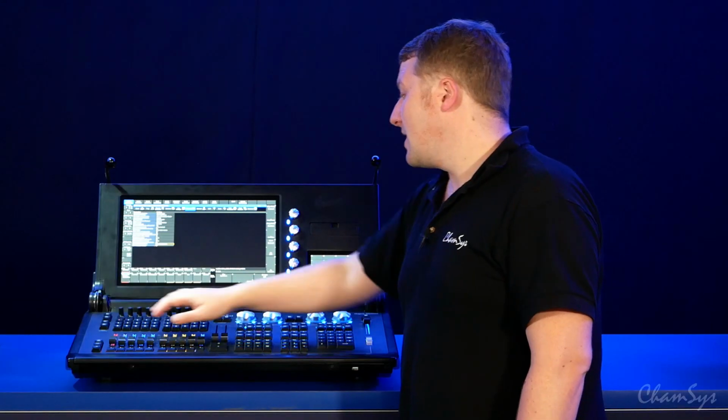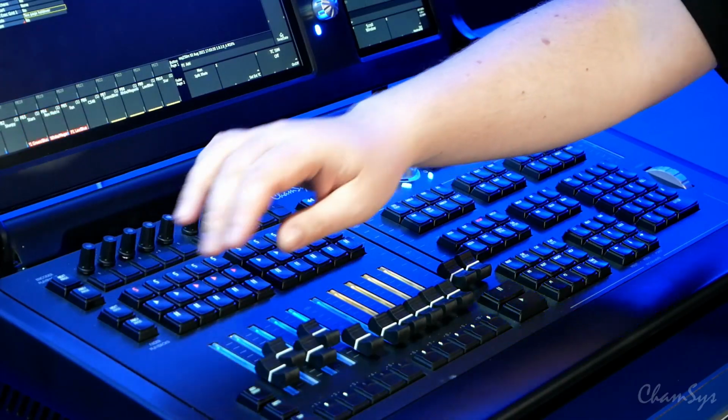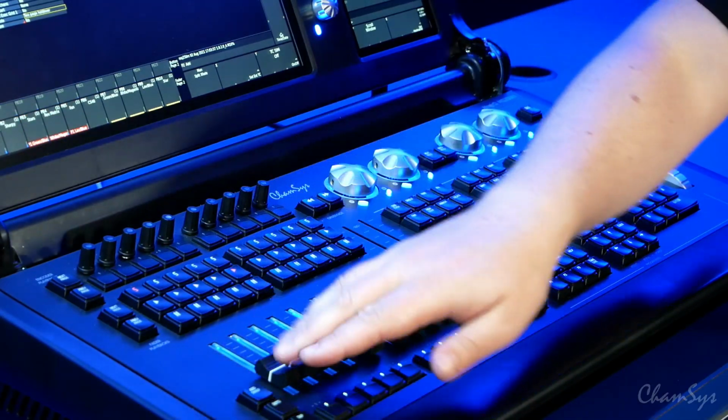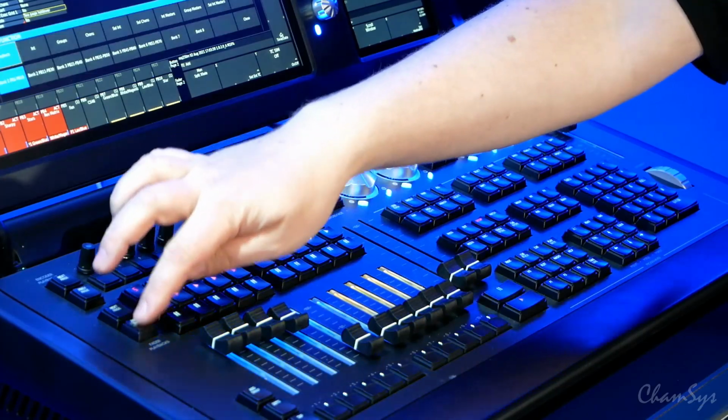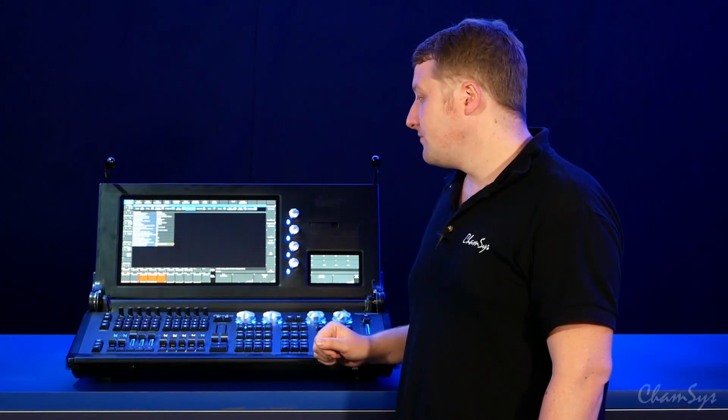So that means when I activate some playbacks on one page, like so, I can change to the next page, activate the playbacks below at a level, let's push them up to say full, go back to the previous page, and my faders will jump between the levels.